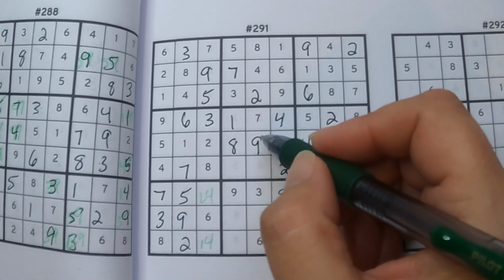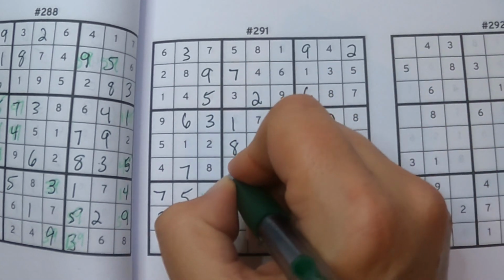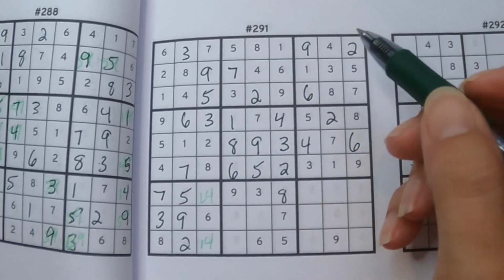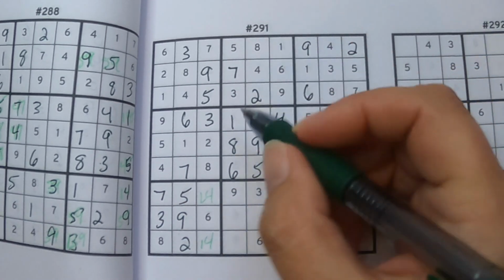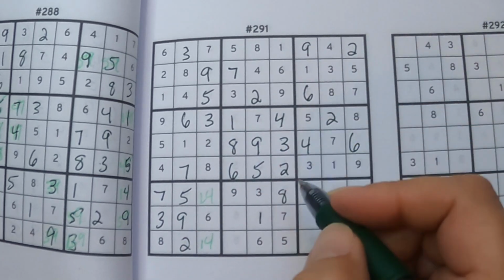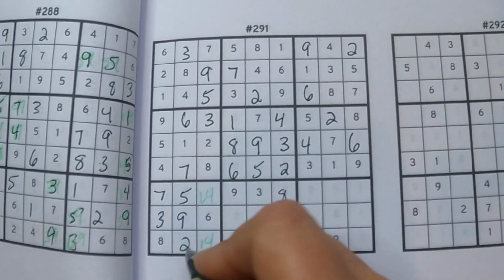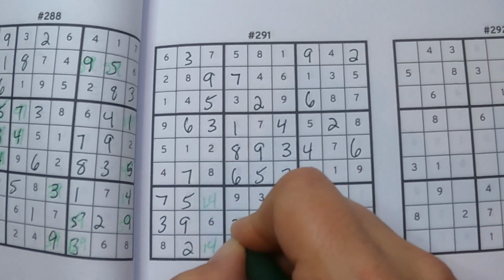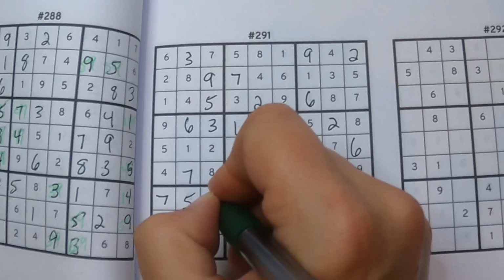For this box now, we're missing 5 and 6. We've got a 5 here, so 6, 5. For this column now, we're missing a 1. For this box, we're missing 2 and 4. We've got a 2 here, so 4, 2. That 4 makes this our 1, 4.